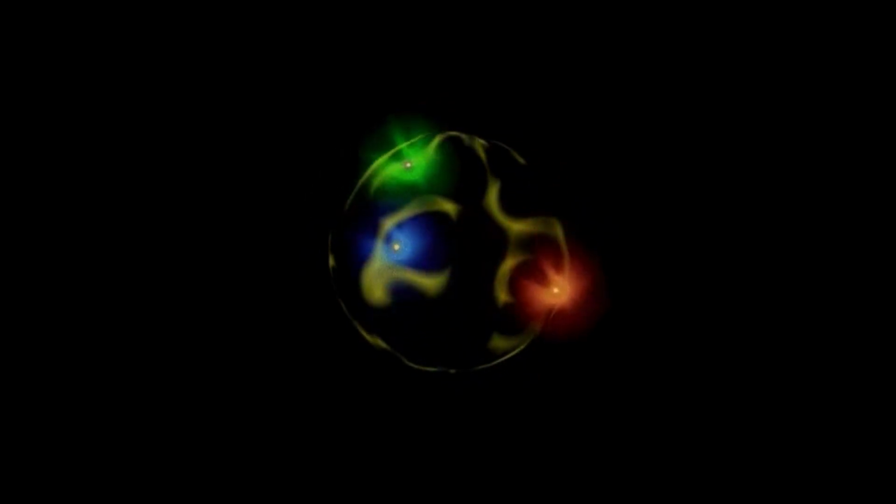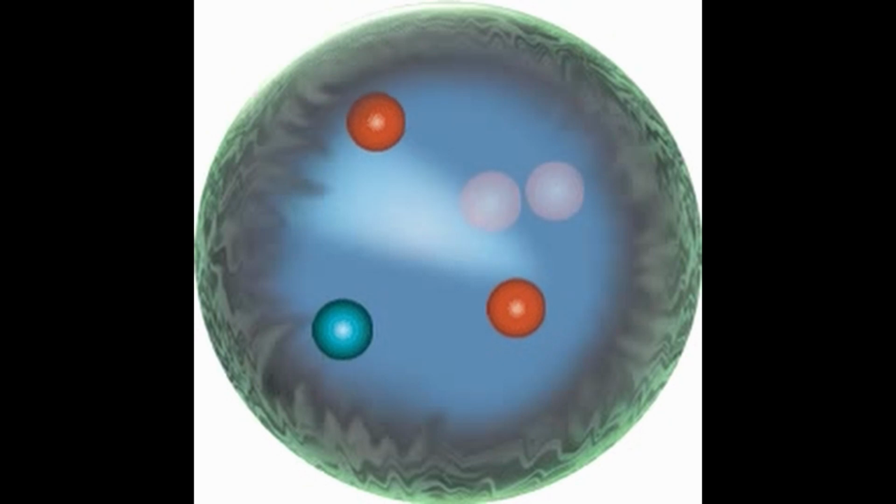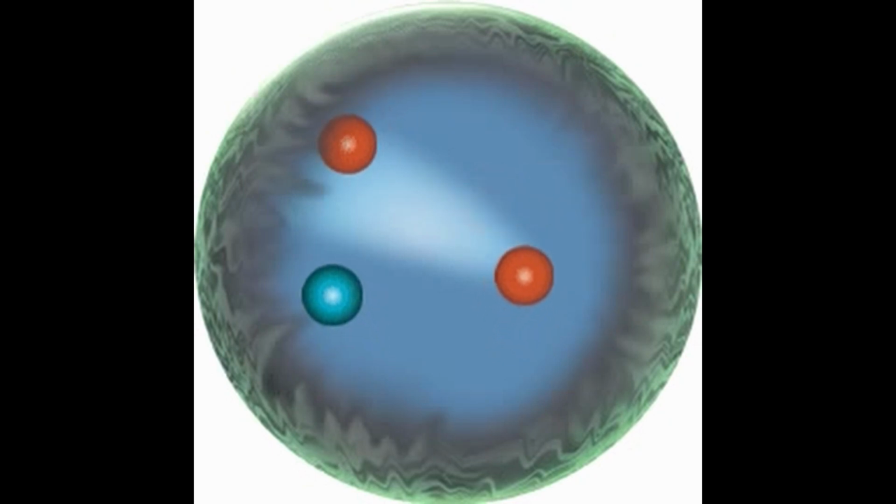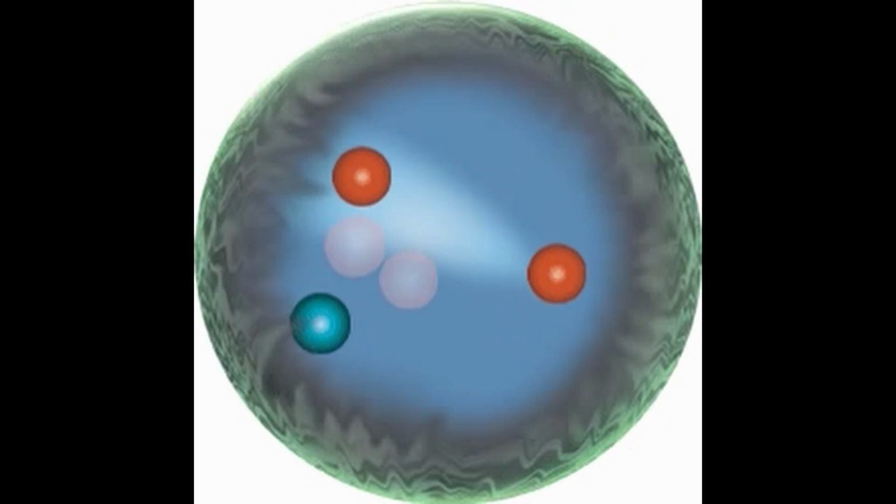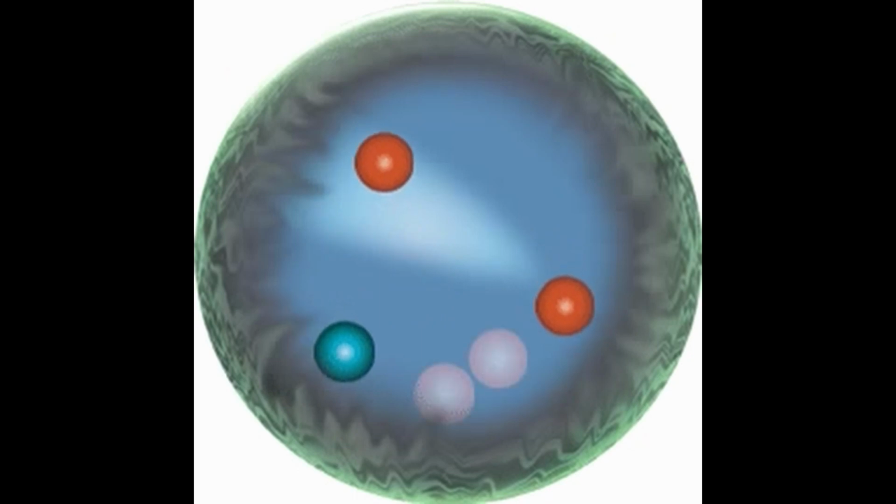Quarks are classified into 6 different flavors: up, down, charm, strange, top, and bottom. These flavors are distinguished by their mass and electric charge. Up and down quarks are the lightest and most common flavors, and they are the ones that make up the protons and neutrons in atomic nuclei. The other 4 flavors are much heavier and are found only in high-energy particle collisions.